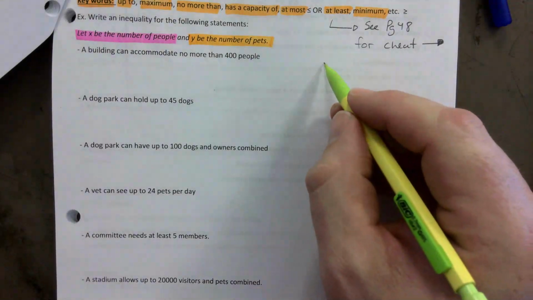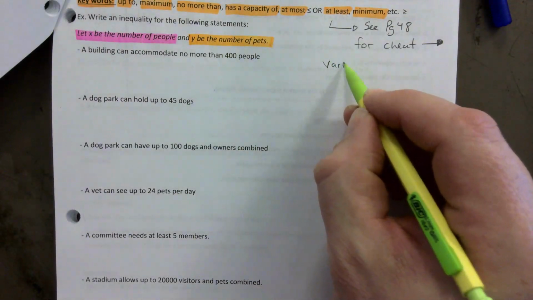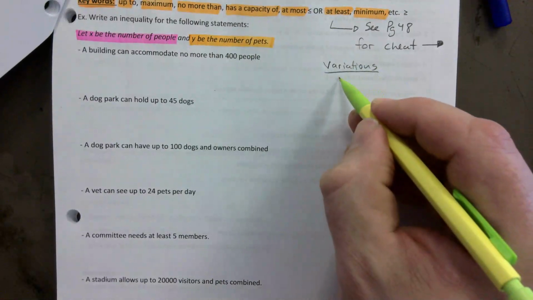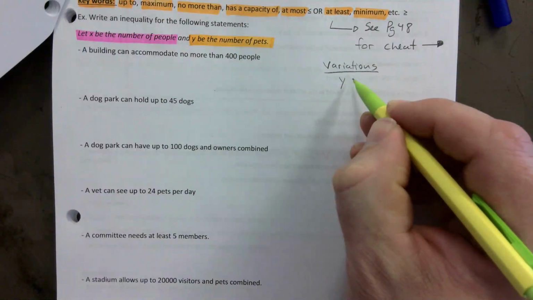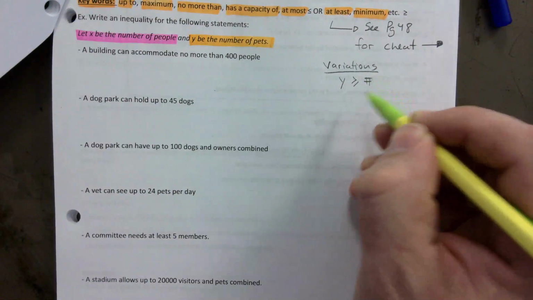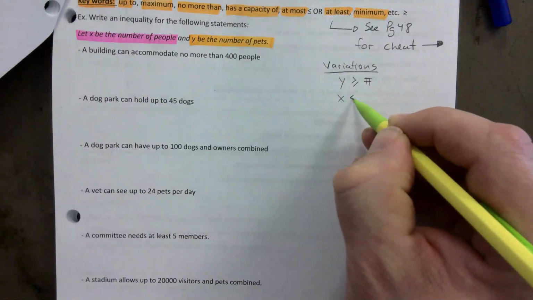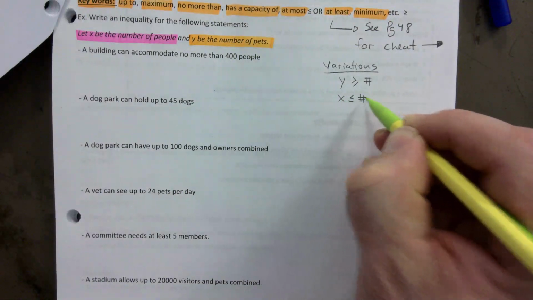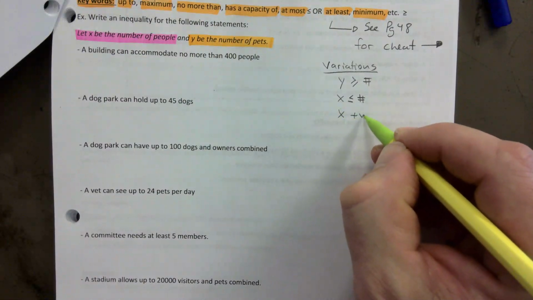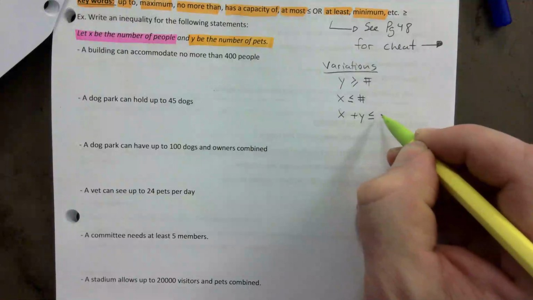Maybe I'll tell you this. Variations: you could have Y is greater than or equal to a number. You could have X is less than or equal to a number. You could have X plus Y is less than or equal to a number.